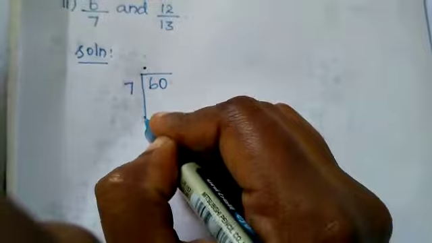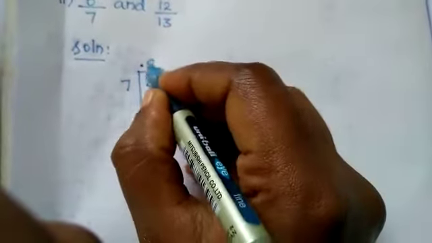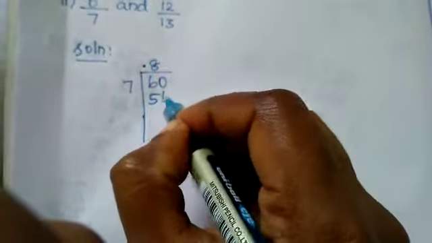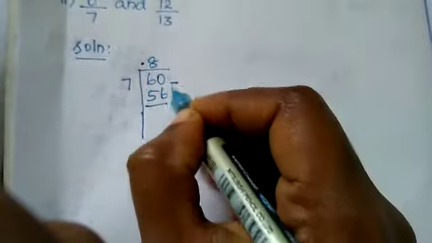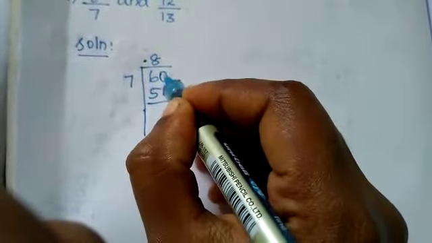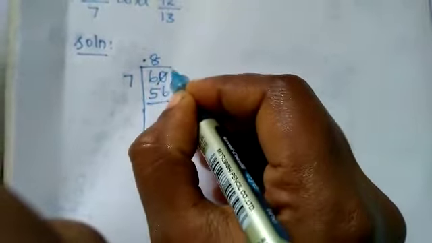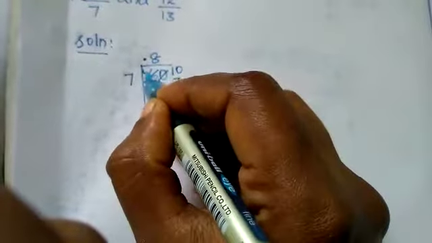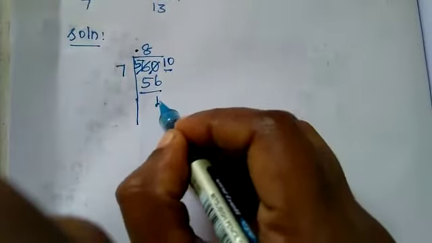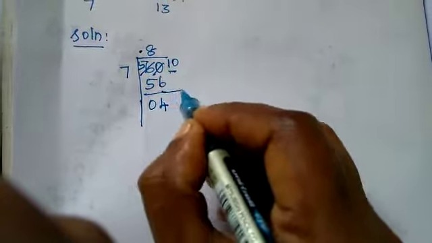Now how many times does 7 go into 60? 8 7s are 56. Now subtract. What's the next step? Subtract. Can you subtract 6 from 0? No. So we borrow. This became 10. This became 5. Now 10 minus 6 is 4. 5 minus 5 is 0. Now there is a decimal sign.